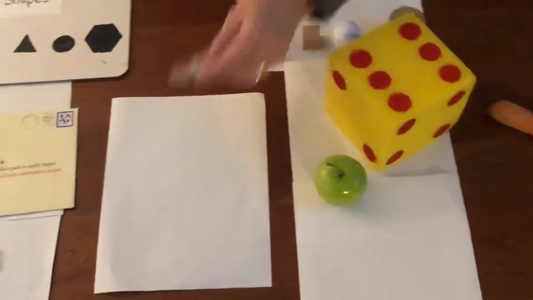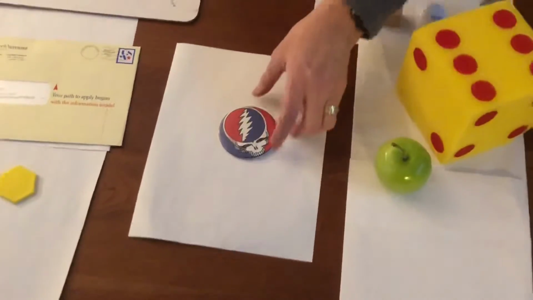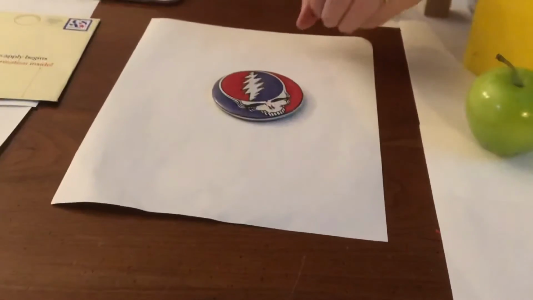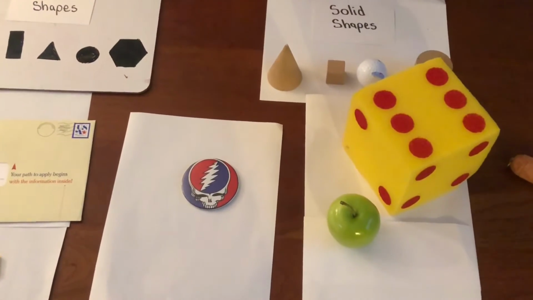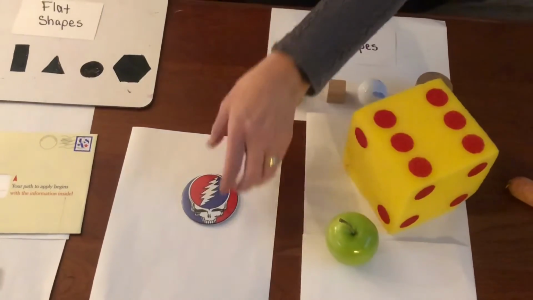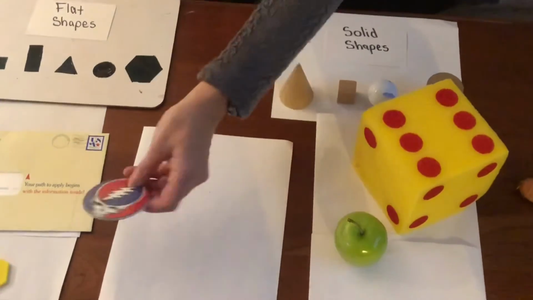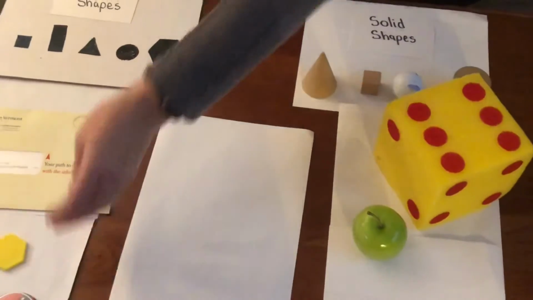How about this magnet? It sits flat on the table. It can't stand up on its own. Is it a solid shape or a flat shape? It is a flat shape, and it is a circle.